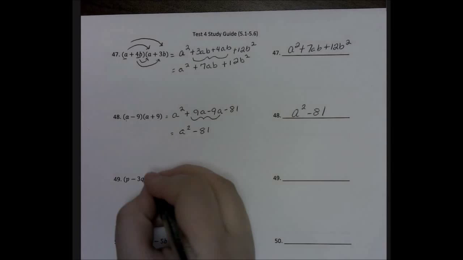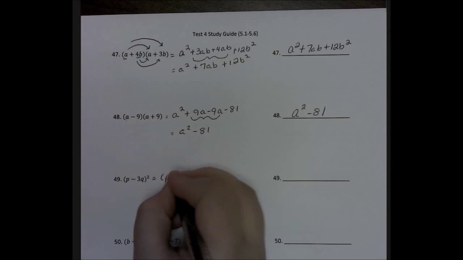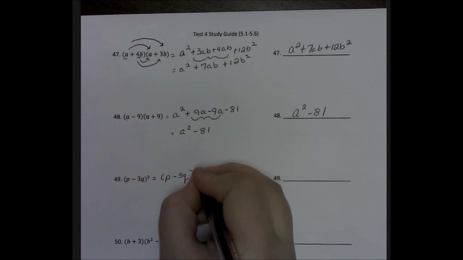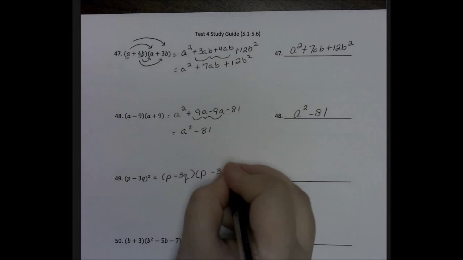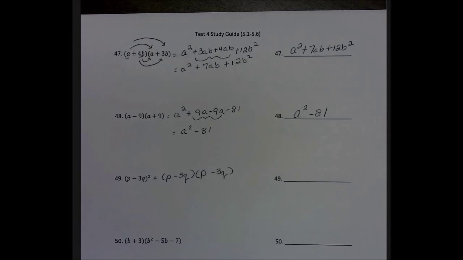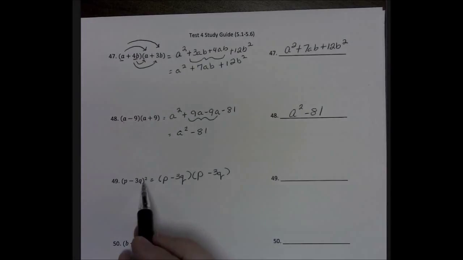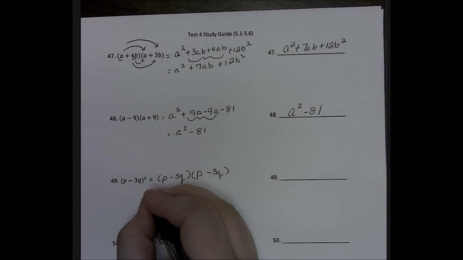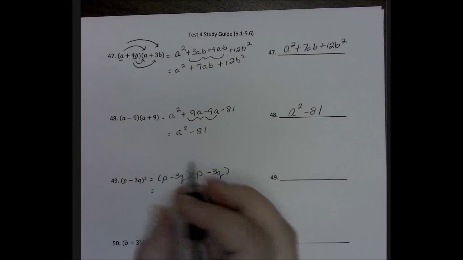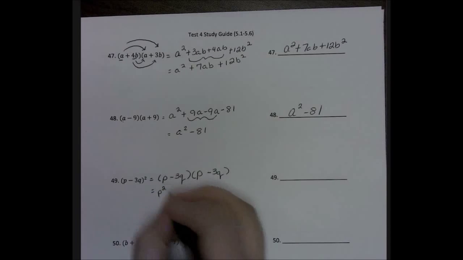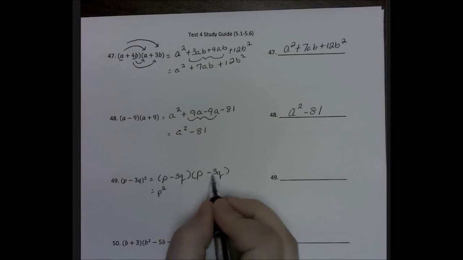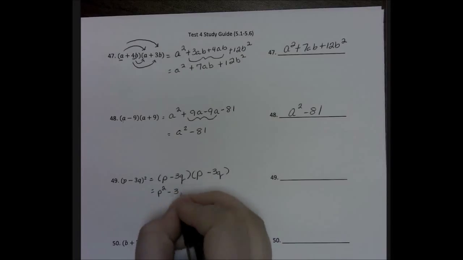For number 49, we've got P minus 3Q squared. So to do this problem, we actually have to write that P minus 3Q side by side twice, because that's what you mean when you square something. That means you multiply something by itself. So that gives me P times P is P squared. P times negative 3Q is negative 3PQ.